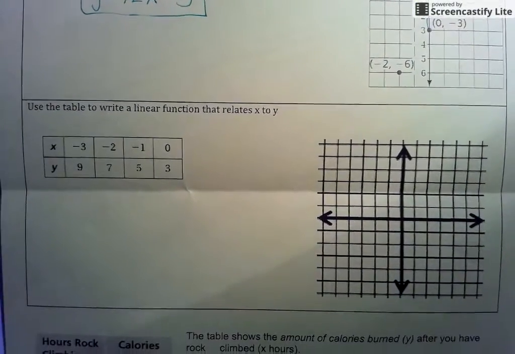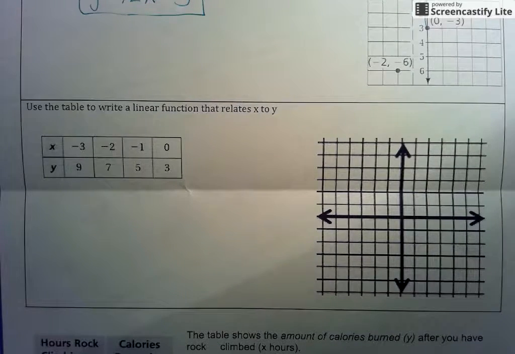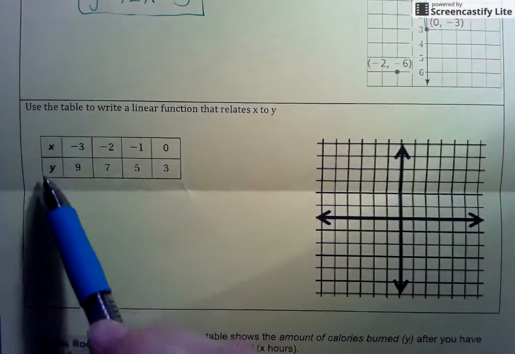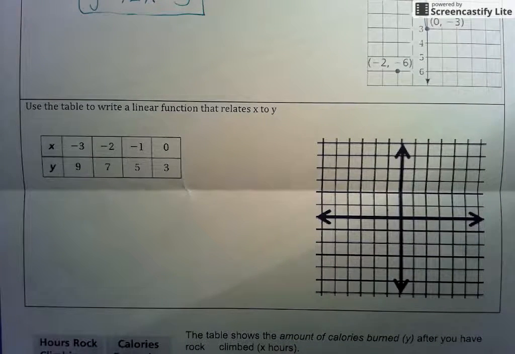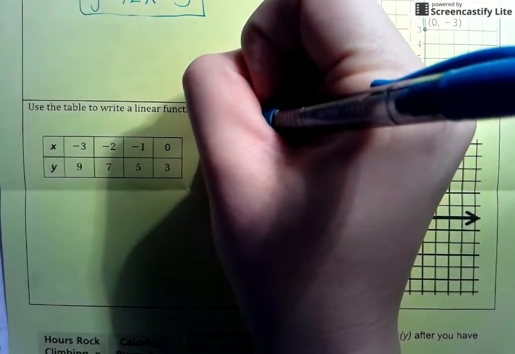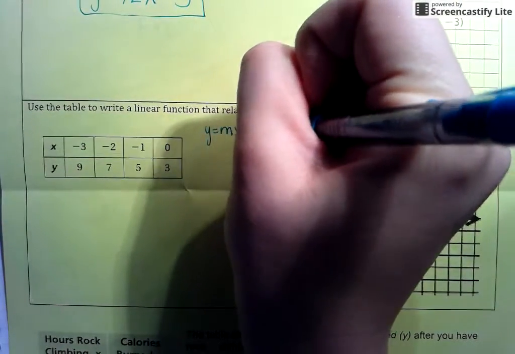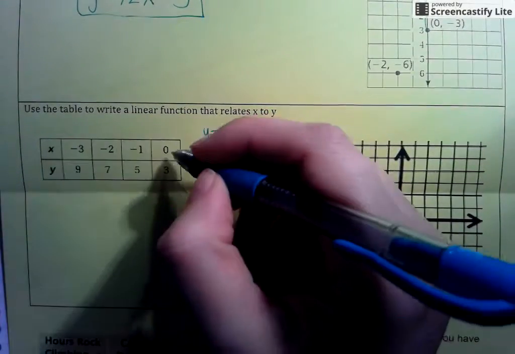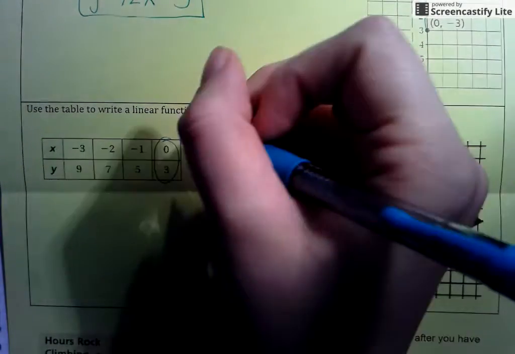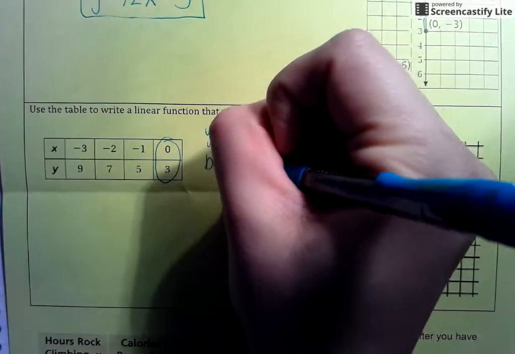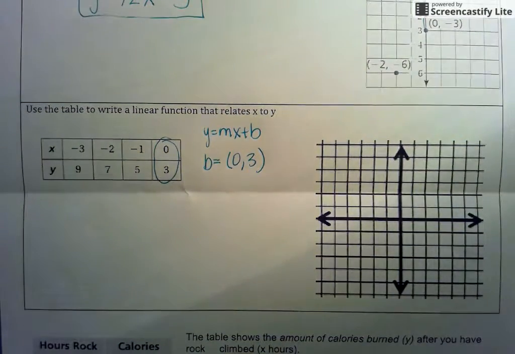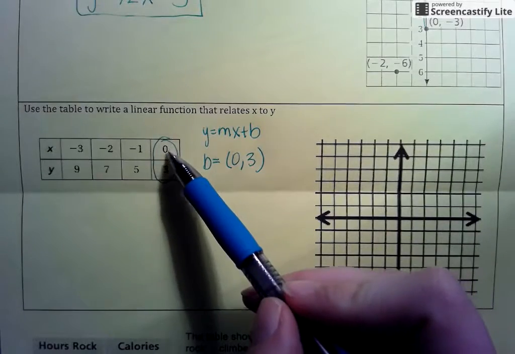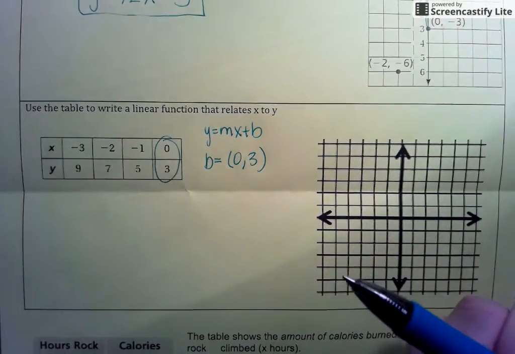Now this one says use a table to write a linear function that relates x to y. You can either choose to just look at the table, or you can graph it, but in this case we're really just going to look at the table. So remember that we have to get it into y equals mx plus b. So the first thing I always look for is, can I find the y-intercept? Is it located? Well, in this case, my y-intercept is (0, 3). So I'm going to write b equals 3. And I noticed it was the y-intercept because I know that in a y-intercept, the x value is always 0.